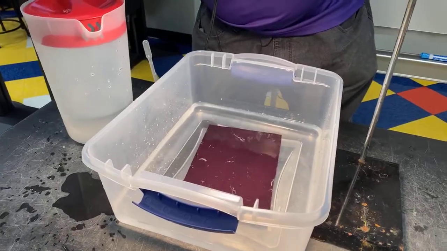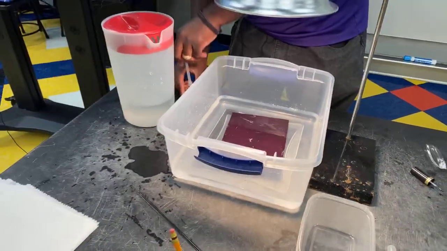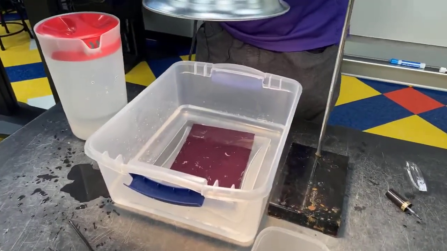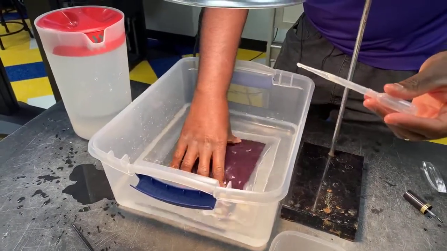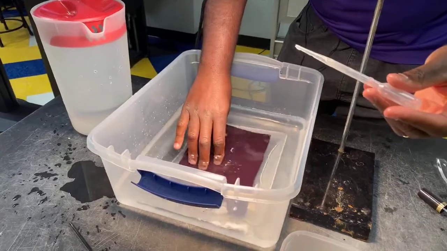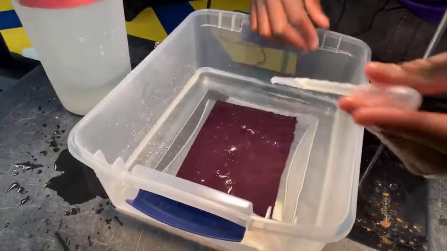Sometimes the paper doesn't want to cooperate. Cooperate, paper. Thank you.